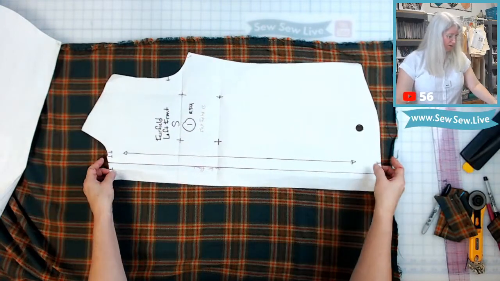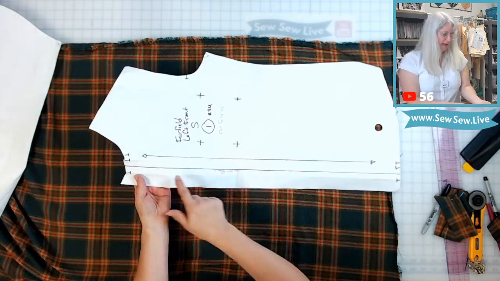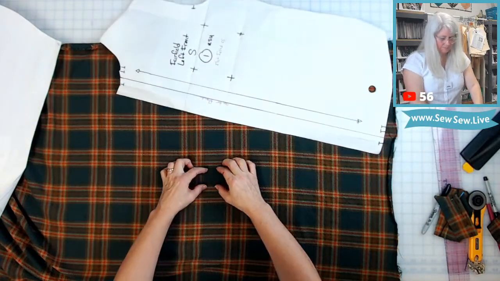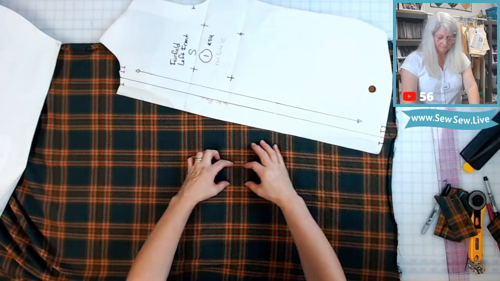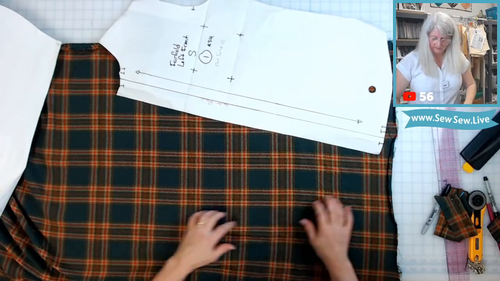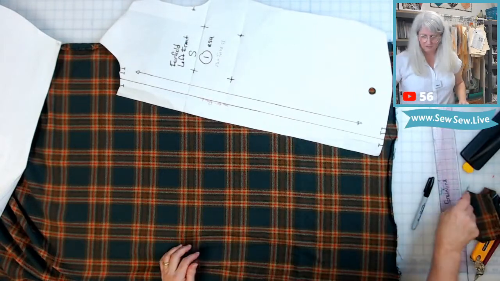All right, so all that to say, I'm going to use this center line and put it on this piece here. All right, so let's make sure our plaid is relatively straight.